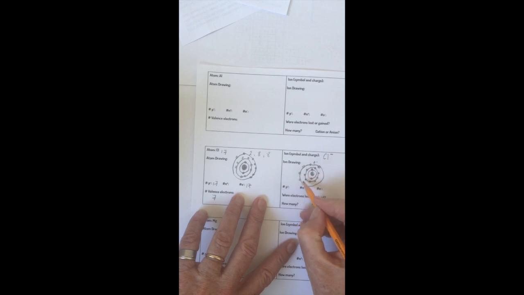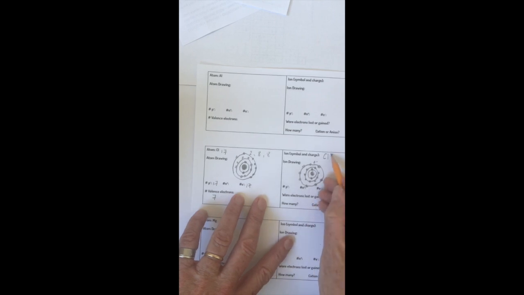Nucleus, first level 2, second level 8. And the third level. We used to have 7, but remember we just gave it an electron. So now it has 1, 2, 3, 4, 5, 6, 7, 8. And that's why it has a negative charge of 1.